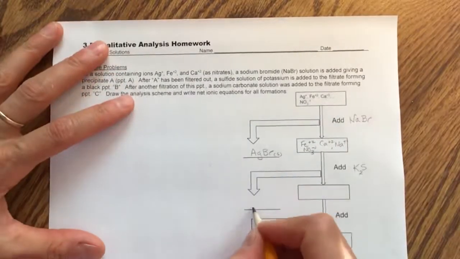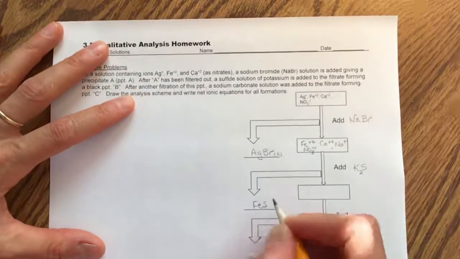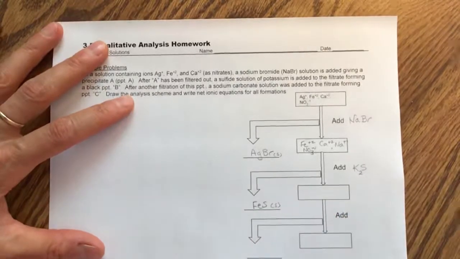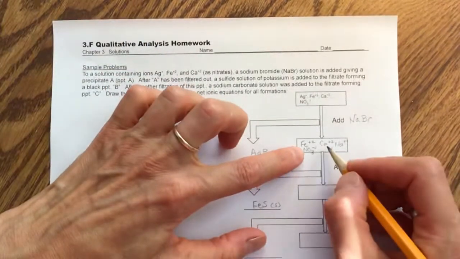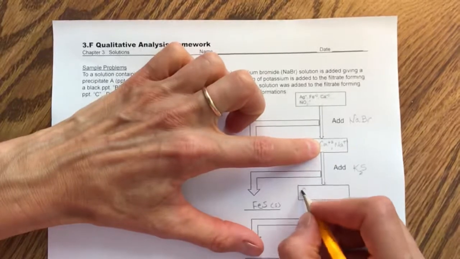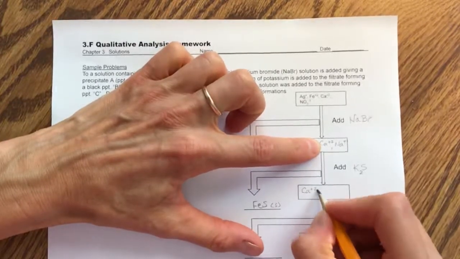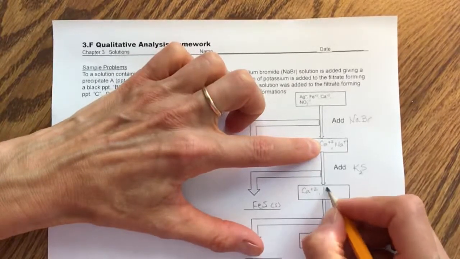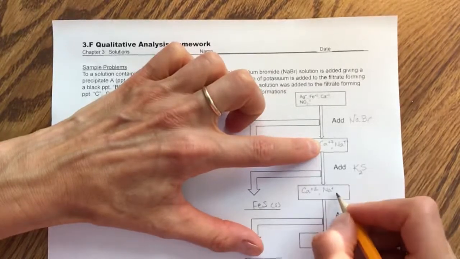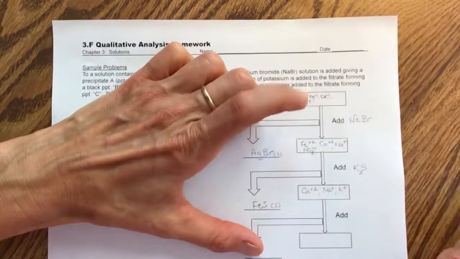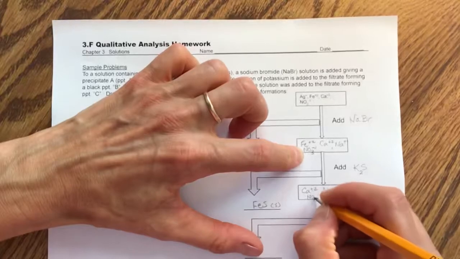So I've got the iron 2 sulfide is my solid, and what remains in my solution is going to be the calcium ion, sodium ion, the potassium ion now that I have in there, and the nitrate ion.